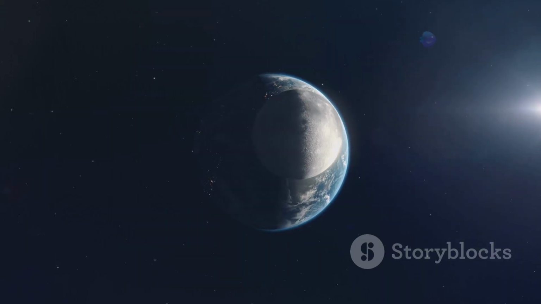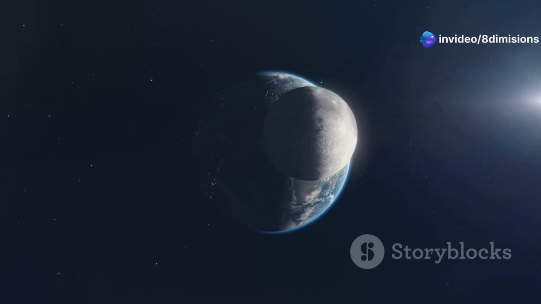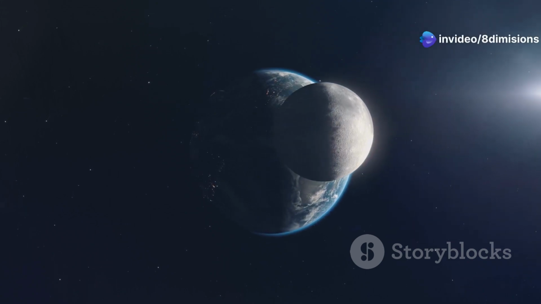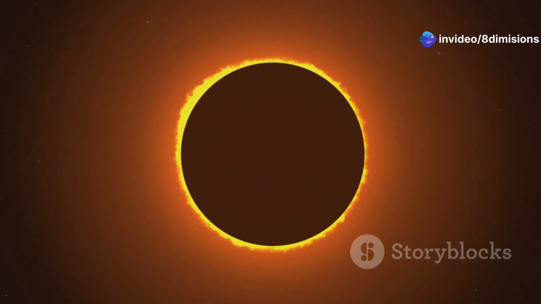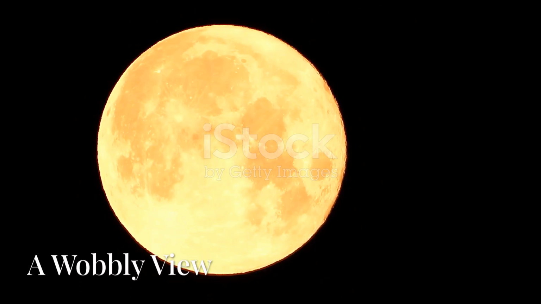This tilt means that the moon, Earth, and sun don't always align perfectly for an eclipse to happen. Instead, eclipses occur in cycles, with specific alignments happening only occasionally.